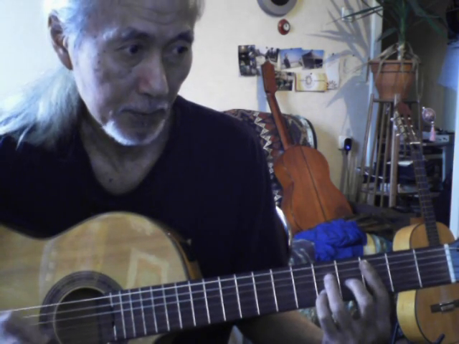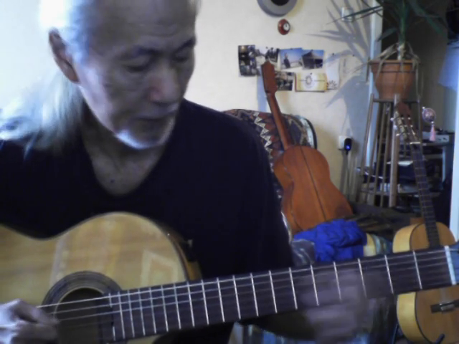Basically how it works is when it's C, you use the diatonic scale, whatever, to make the phrase.